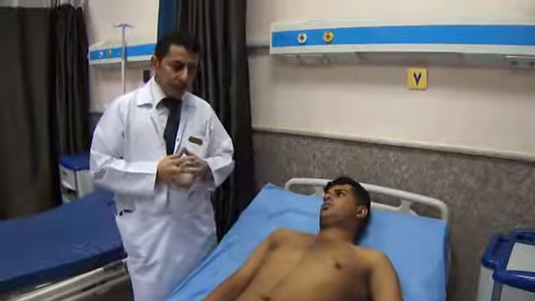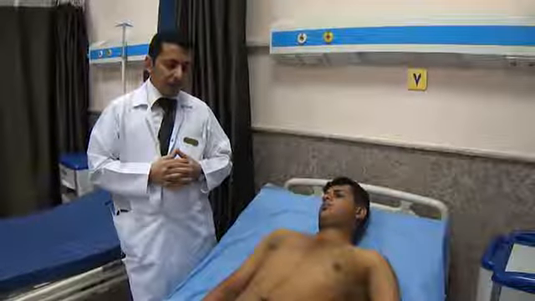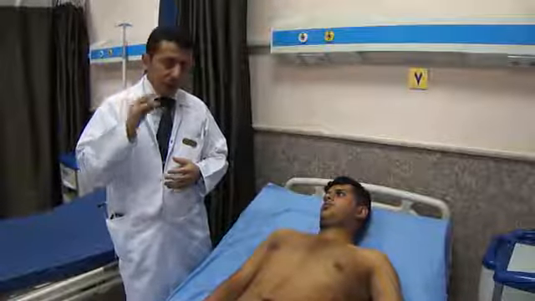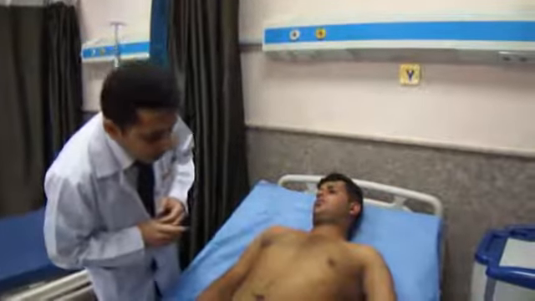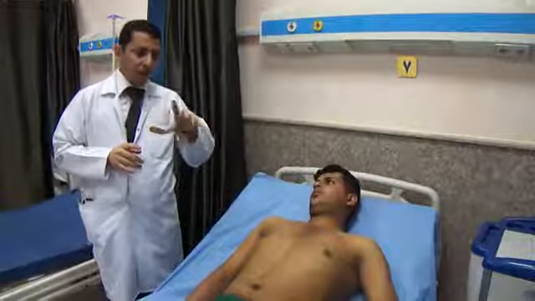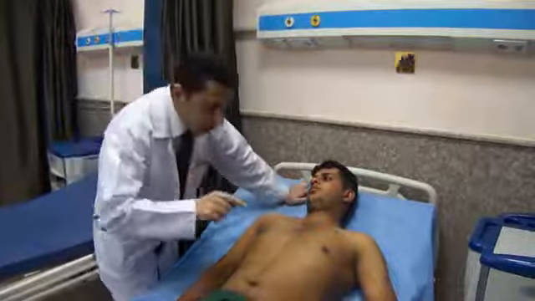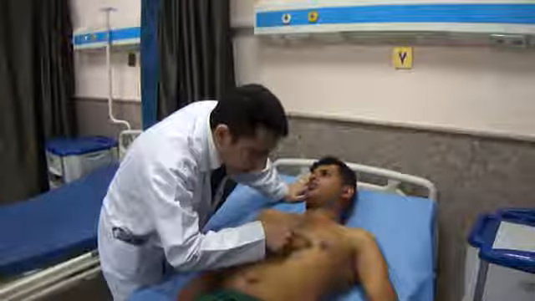Another important point in the inspection of the chest is the presence of visible pulsation. This is the third point. What is important to look at in the chest for visible pulsation? Really, you have to look at the following points. First of all, you have to look just at the mitral area.